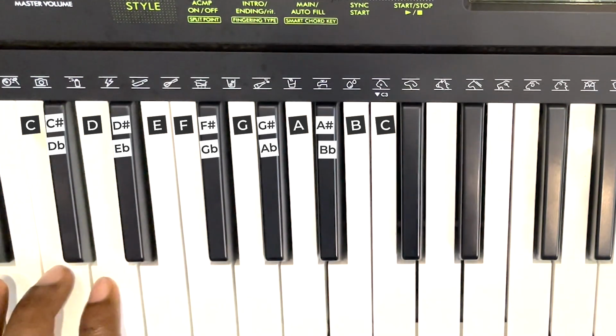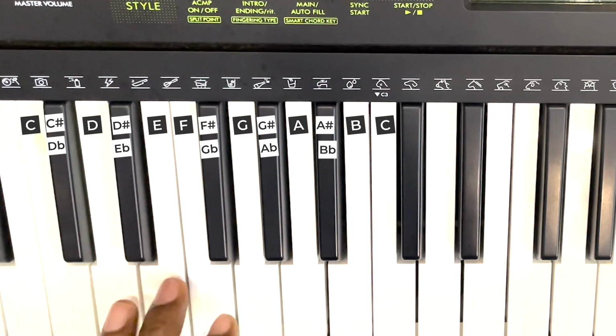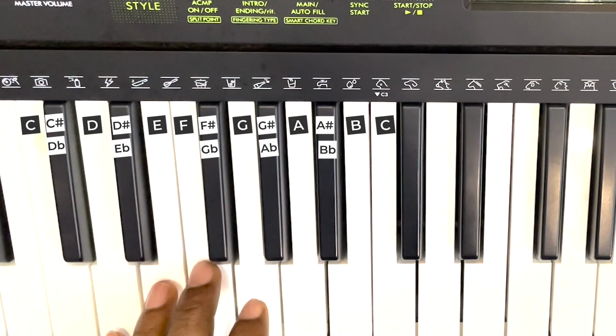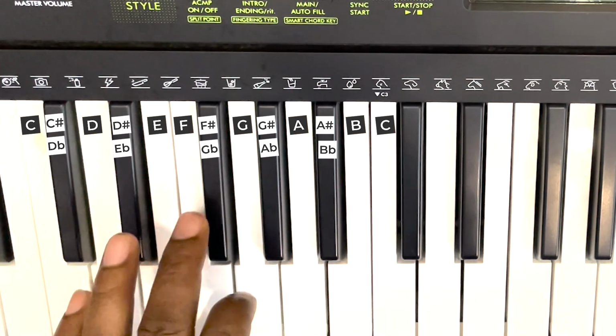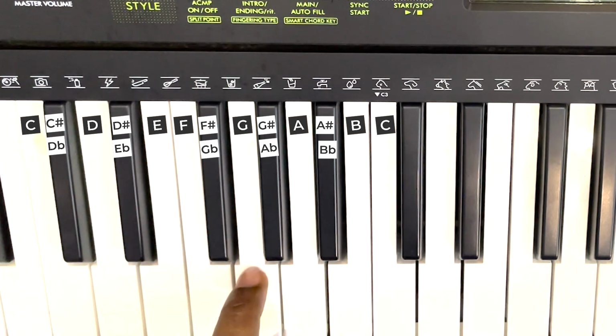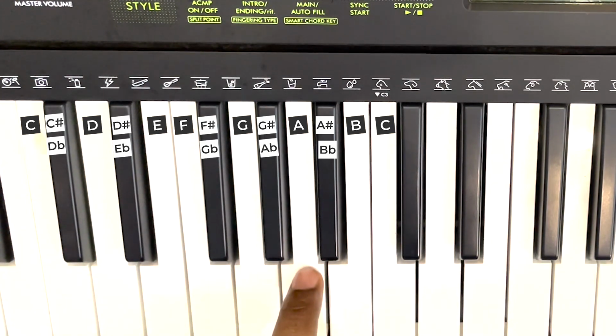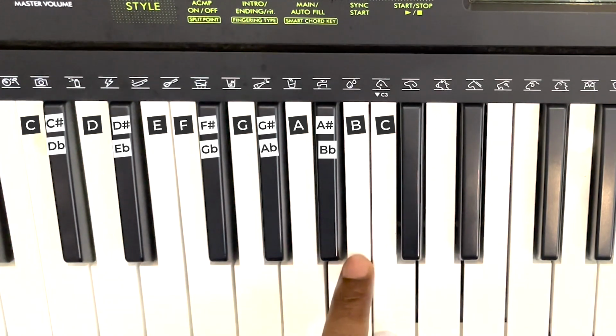So C to D is a tone, D to E is a tone. E to F, don't forget, is a natural semitone, so it's a semitone. F to G, because I have to cross this black key before I get there, that is a tone. G to A is a tone. A to B is a tone, and B to C is a semitone.